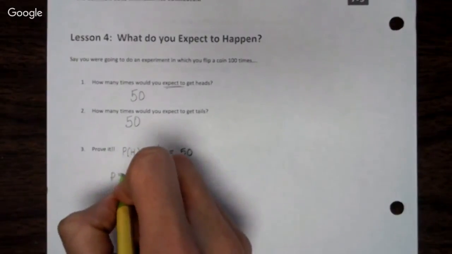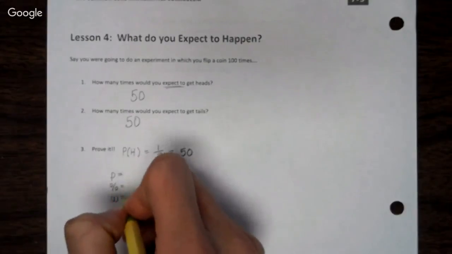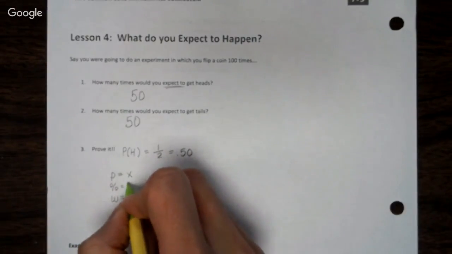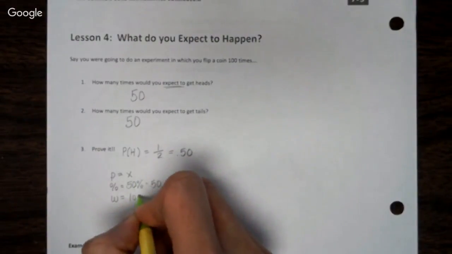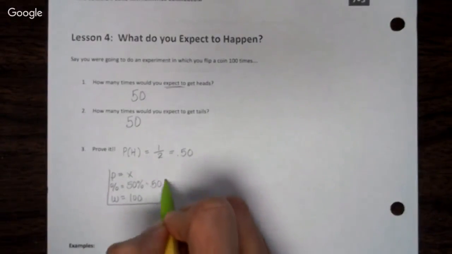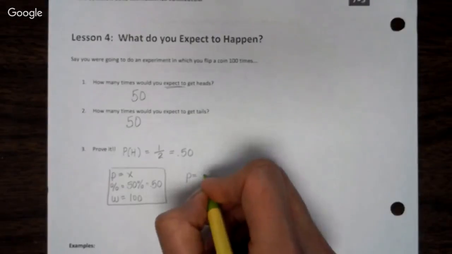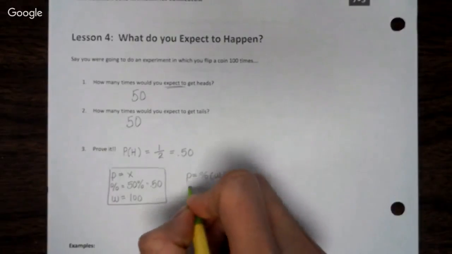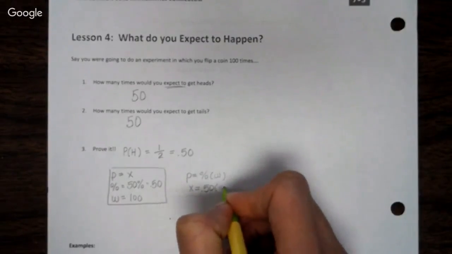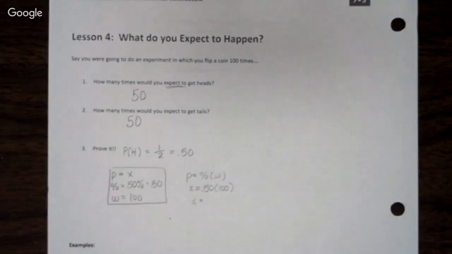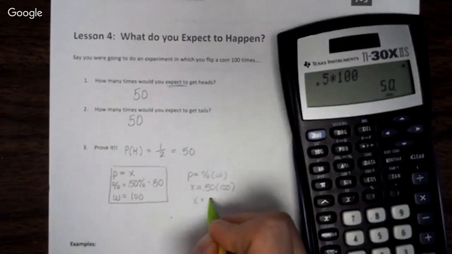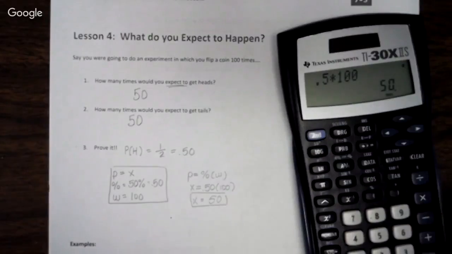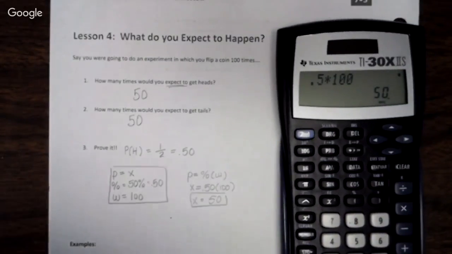Now, thinking back to what we did yesterday, if we use part equals percent times whole, we want to know what part is 50%, which is 0.50, of the whole. The whole is how many times we're doing the experiment. In this case, it's 100. So if I do that math, part equals percent times whole, we do x equals 0.50 times 100. Let me bring my calculator in. 0.5 times 100 is 50. So half of 100 is 50. Okay, now you could do the same thing for tails because the probability of getting tails is also 1/2.